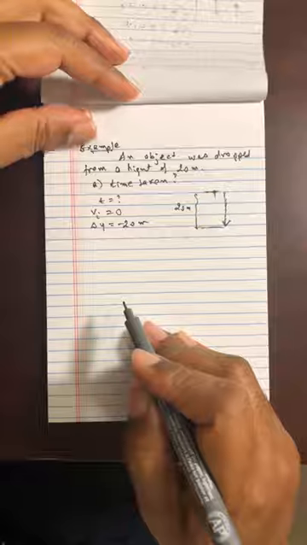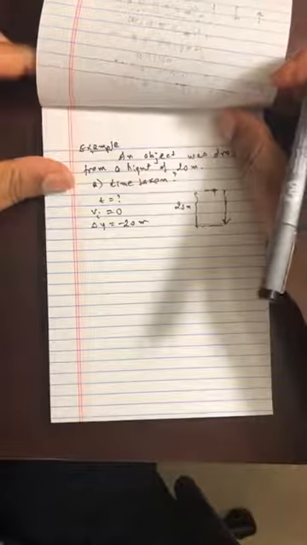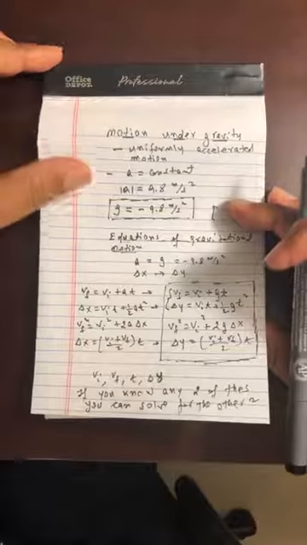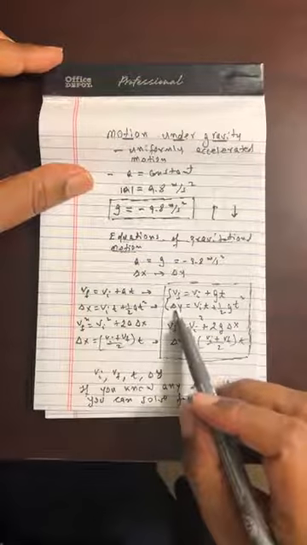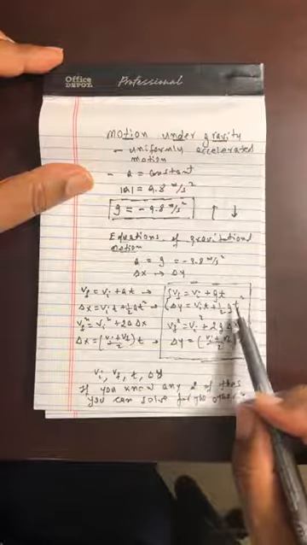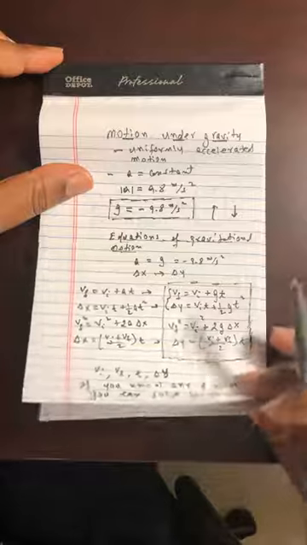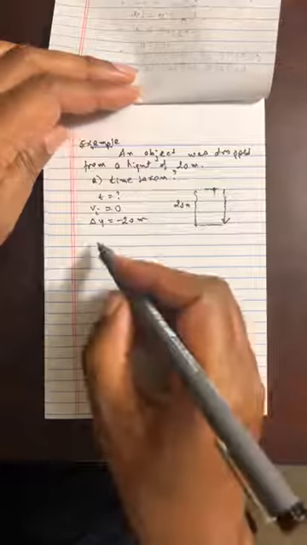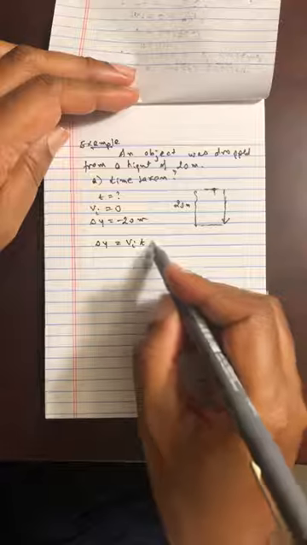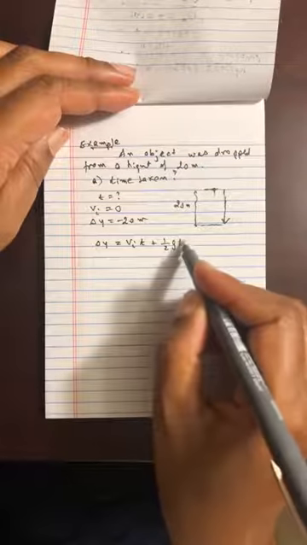So that's what we know. Now we have to go to these 4 equations and see which is the best equation to use. What we know is vi and delta y. We already know acceleration. So if you look at this equation over here, delta y we know, initial speed we know, so from this equation we can solve for time. So we're going to use the second equation. Second equation is delta y equals initial speed times time plus half g t squared.